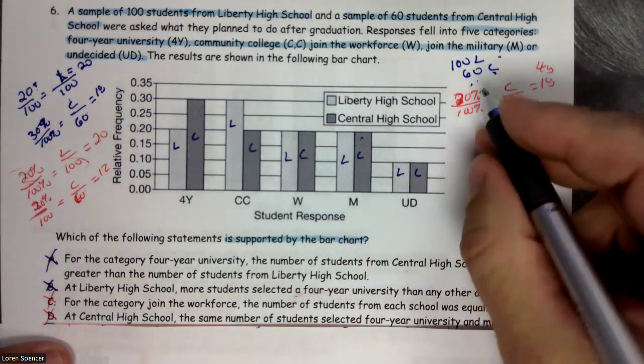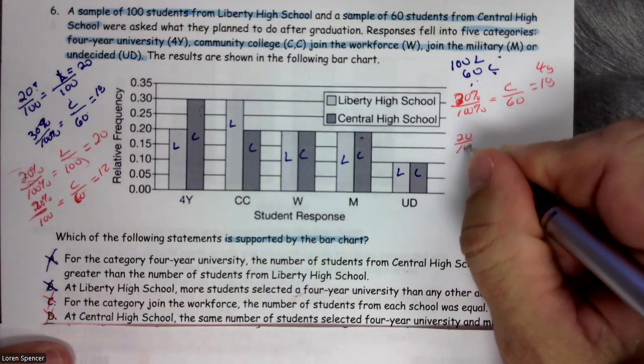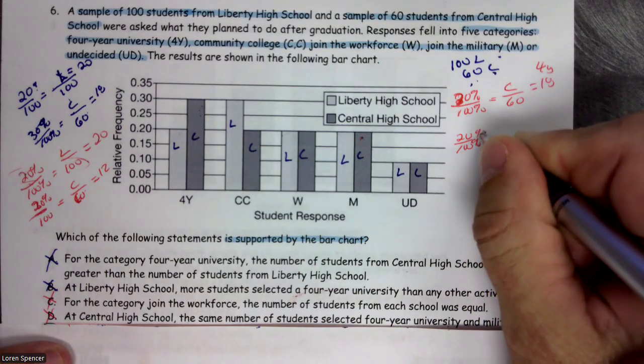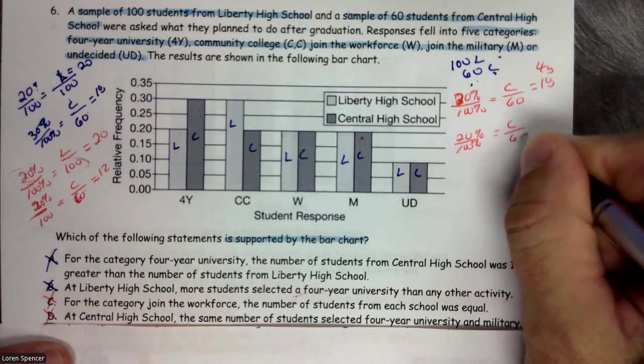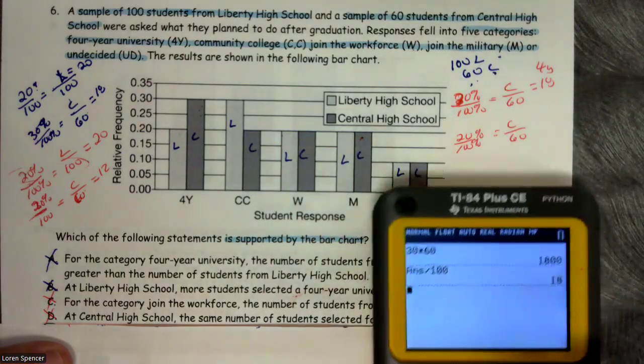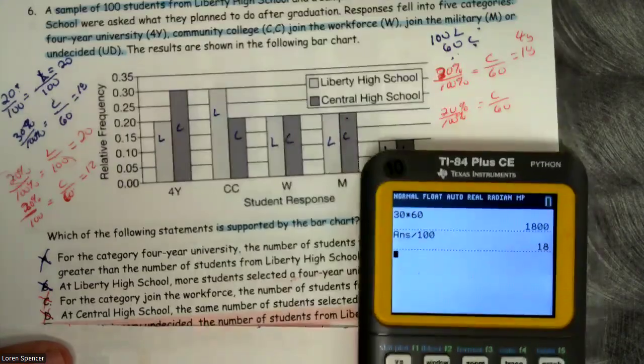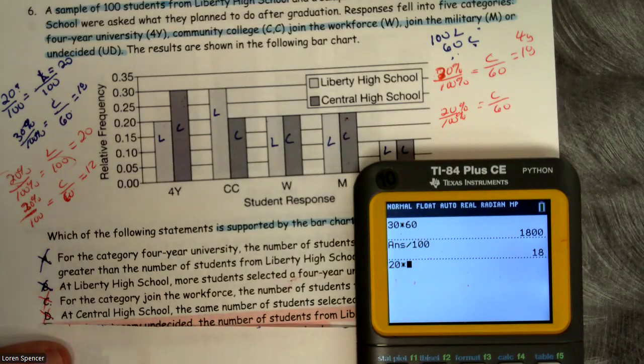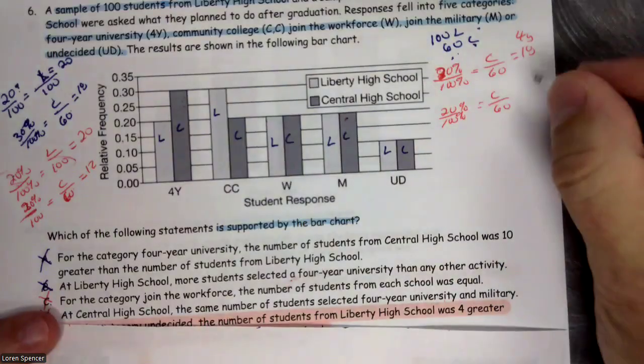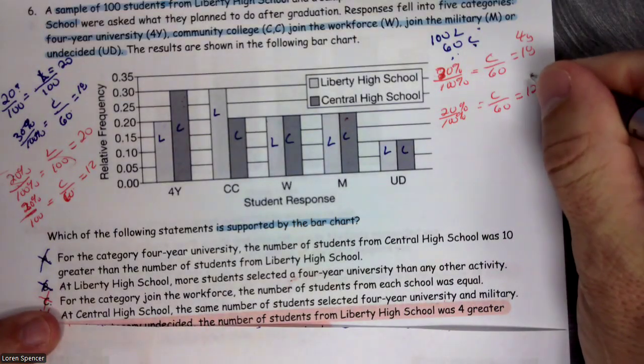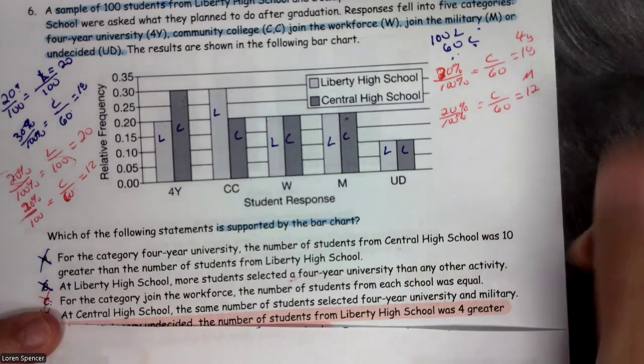And at the military, we go 20 over 100% equals C over 60. And 20 times 60 divided by 100 equals 12. So 12 chose the military.